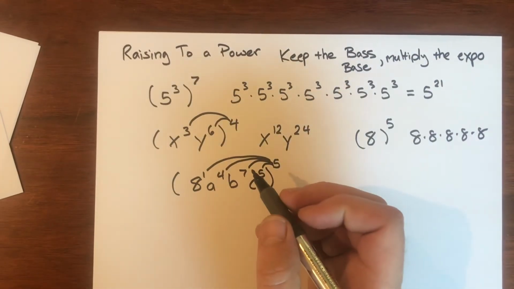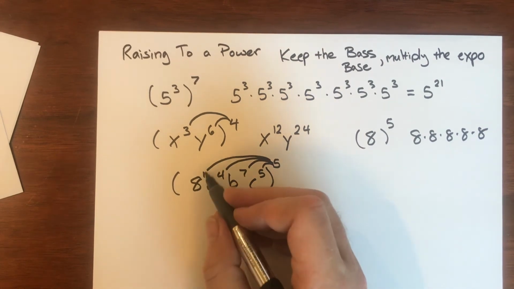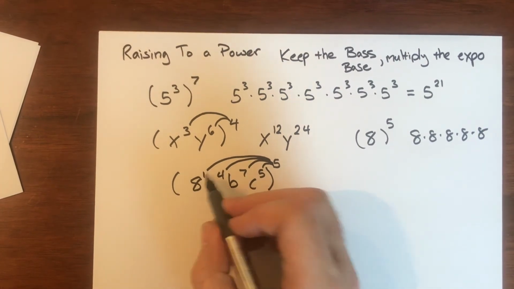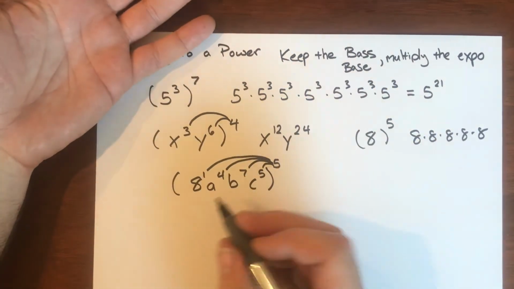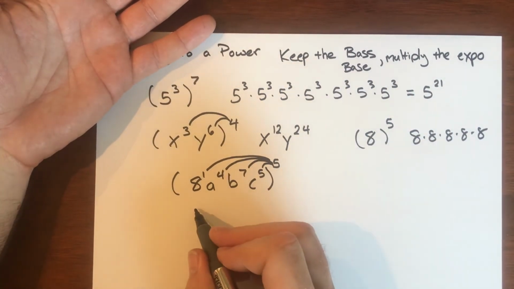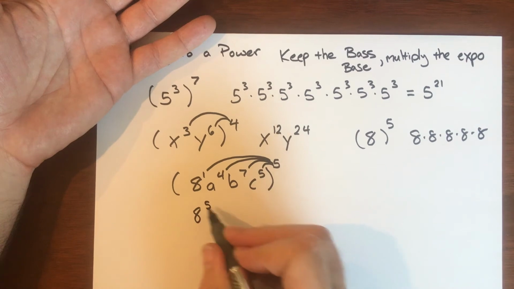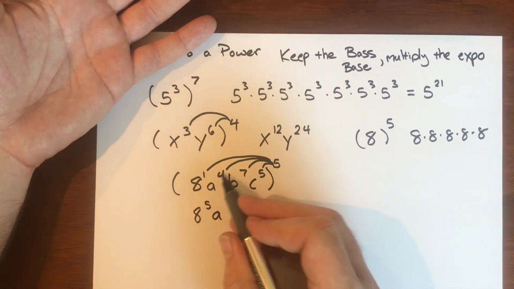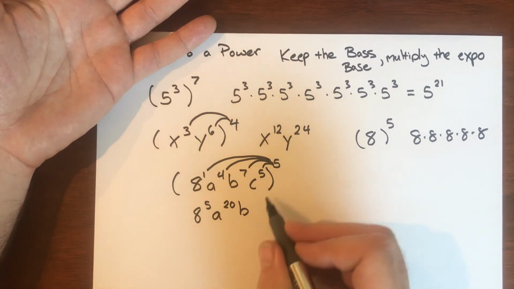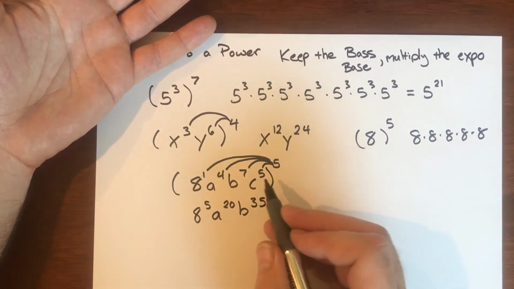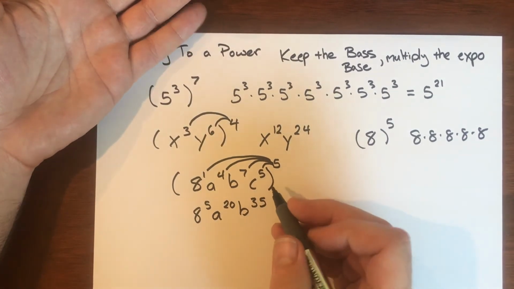So that's the only trick. The coefficients are just going to sit here and say, I'm going to hide my 1. You just have to remember to drop that exponent right after the coefficient, because it's always times 1. So 8 to the power of 5, a to the power of 4 times 5 is 20, b to the power of 7 times 5 is 35, and c to the power of 5 times 5 is 25.